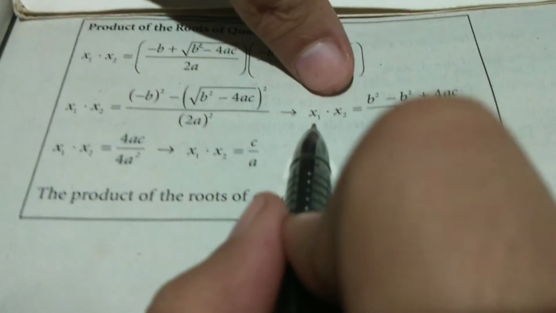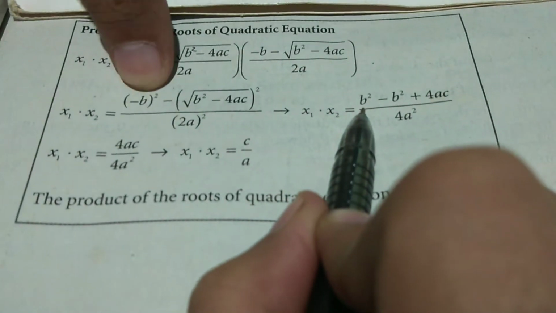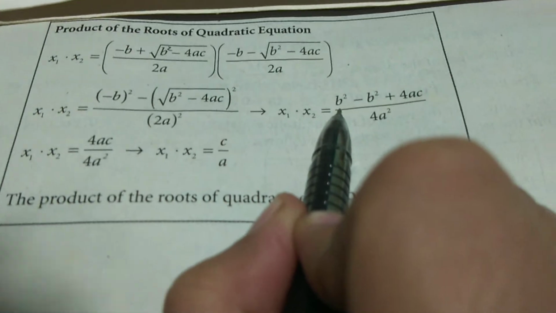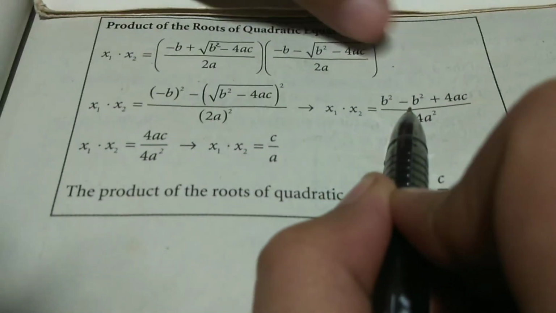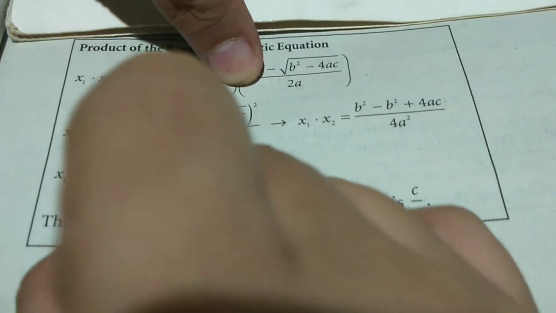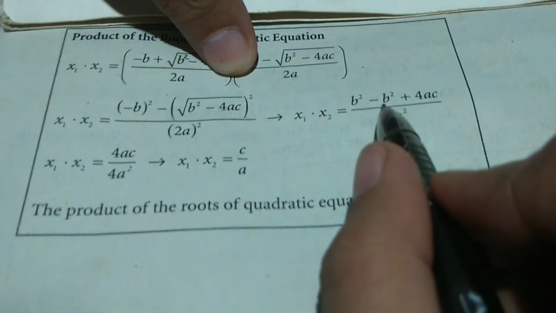So, now we have x sub 1 times x sub 2 is equal to negative b squared. Pag negative b times negative b is positive b square. Minus, makakancel na po yung radical sign which is the square root and the exponent. Mawawala na siya. So, anong matitira?